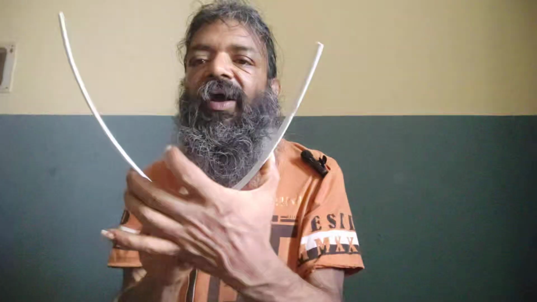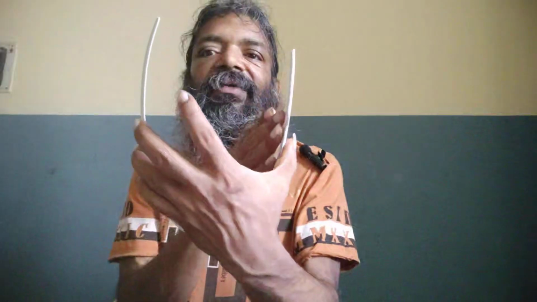Beyond this point, a slight change in x brings a positive change in y. So here dy by dt is negative, whereas there dy by dt is positive.